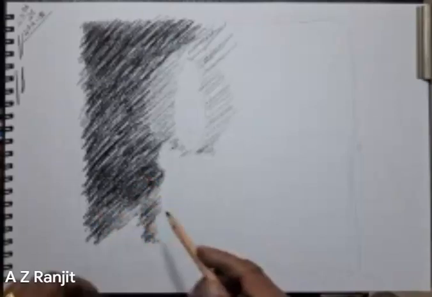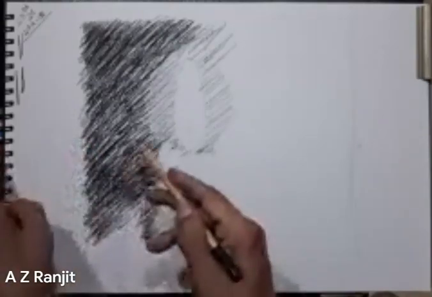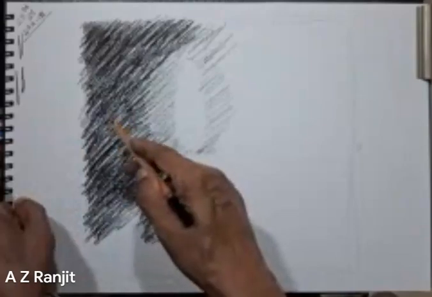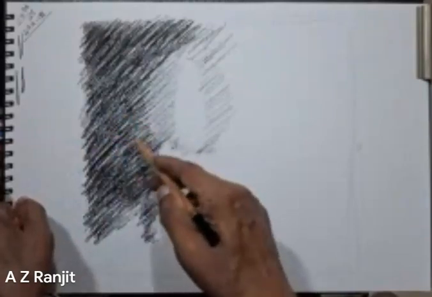Okay, so there are patches. As you can see, there are patches out here. If you want to fill up the patch, you just fill that up very carefully.